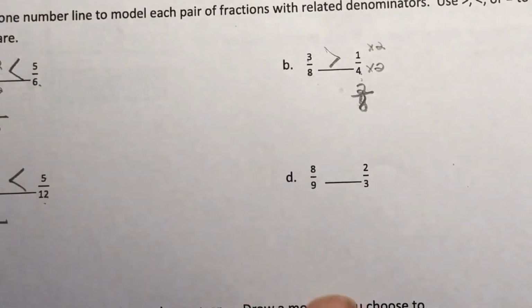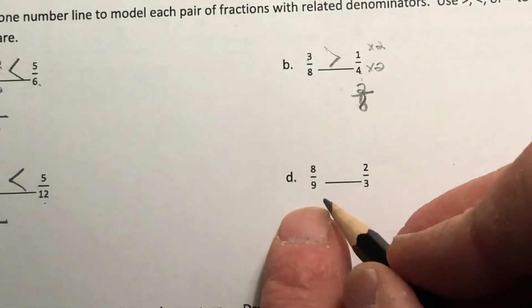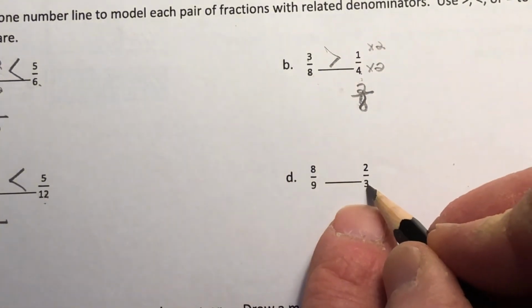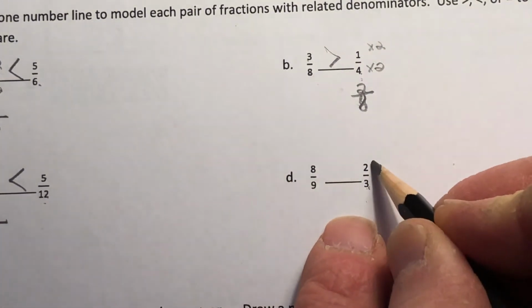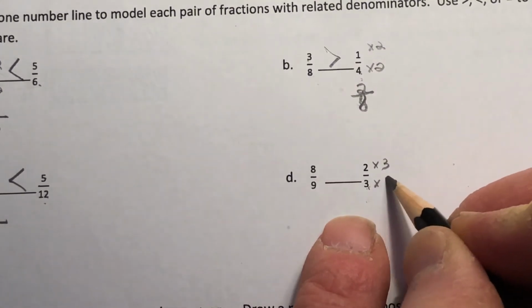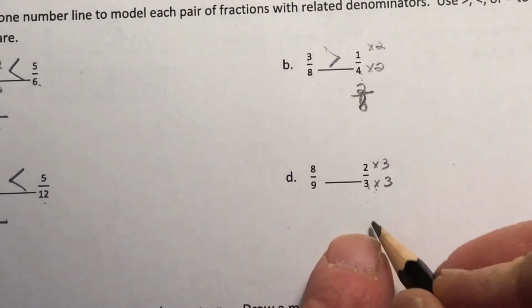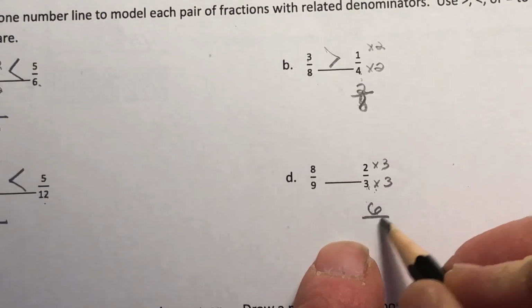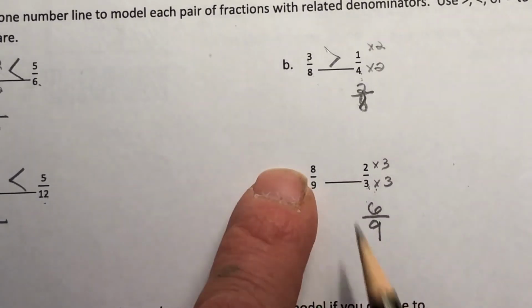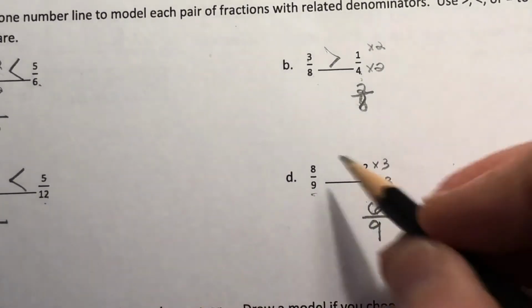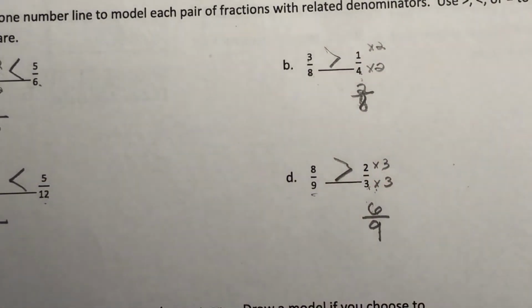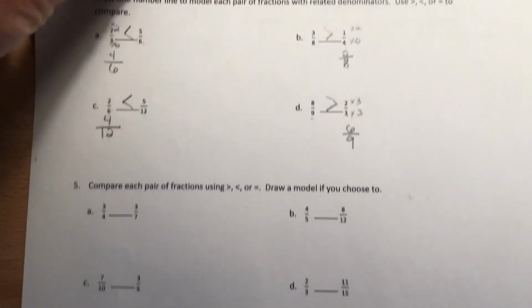And then finally, this one is 8/9 and 2/3. I'm going to change this one to 9ths by multiplying it by 3. So just multiply the numerator and denominator by 3 to make this 9ths. So I end up with 6/9. And I can tell that 8/9 is more than 6/9. There we go. All right, now let's take a look here.